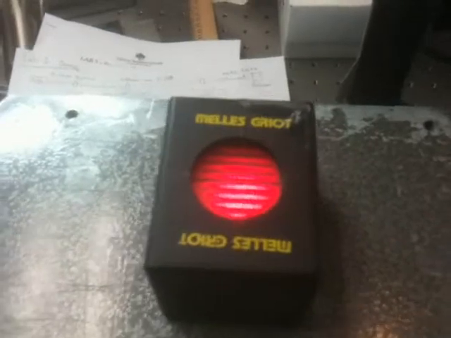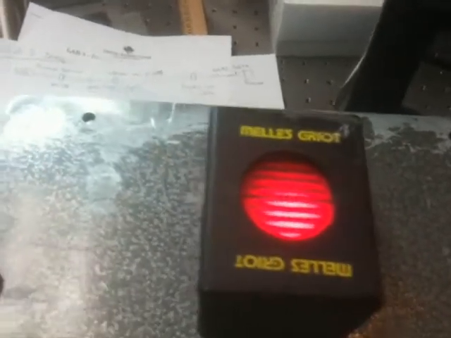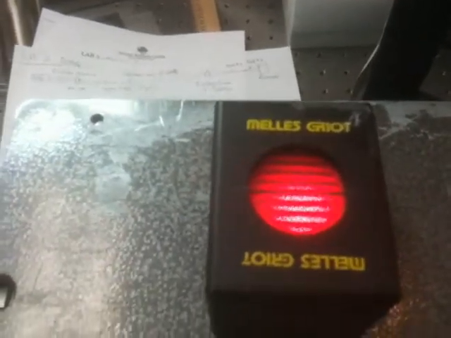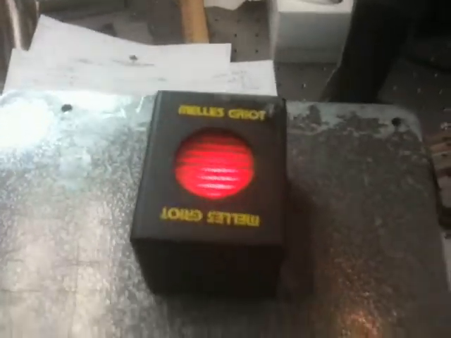So I tried this with both the 1-inch aperture shear plate and the 2-inch aperture shear plate, and I found that the larger aperture, the 2-inch, actually had much better sensitivity.